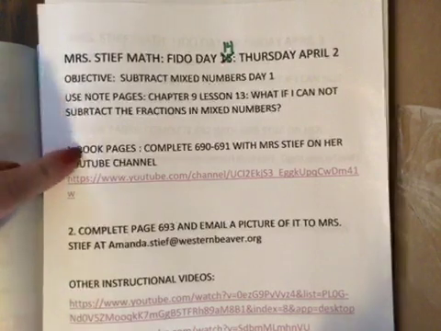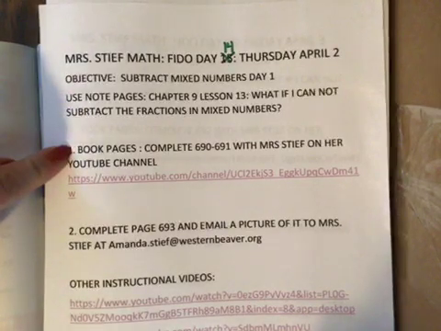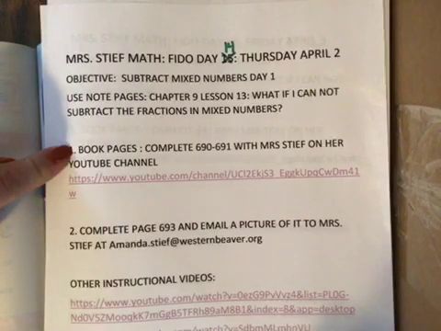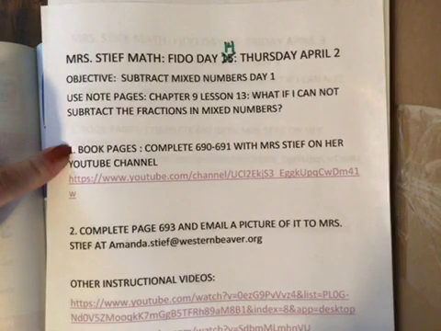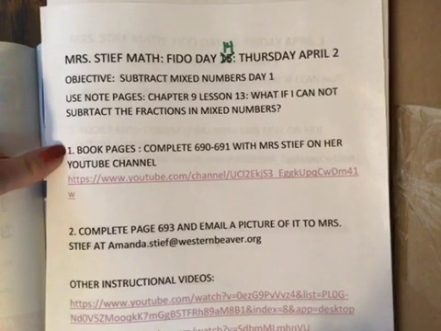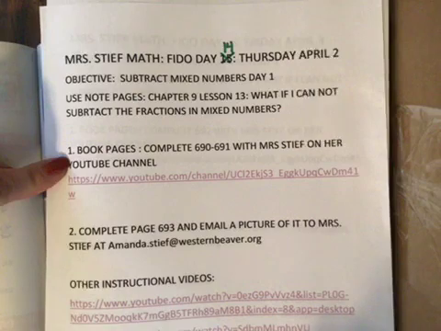The book pages we're going to do together, you and I, are pages 690 and 691. So you're going to need to get to there. And you do need your gold packet. If you want to pause the video, you can do that to make sure you have the items you need. Okay, so we're going to do pages 690 and 691 together.